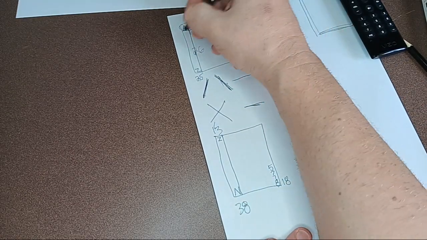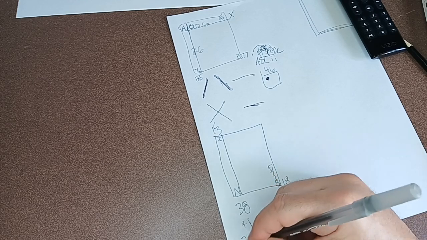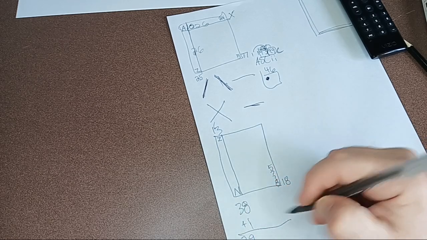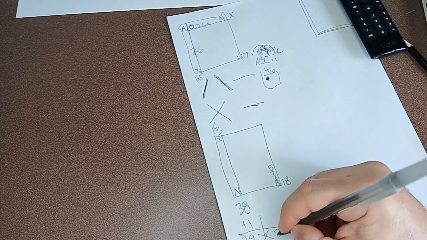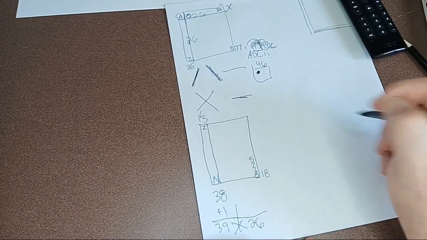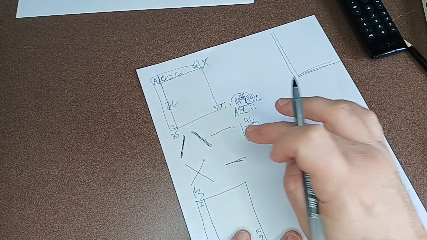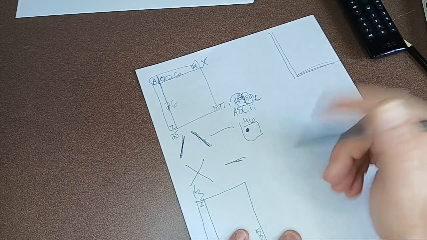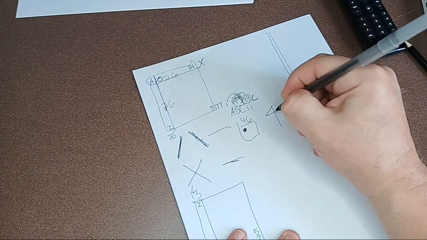Not counting this row, which would make it plus 1, 39. Alright, by 26. Okay? So that's the base understanding of that. 46. Now, technically, when you do majority of fonts, that's a 4.